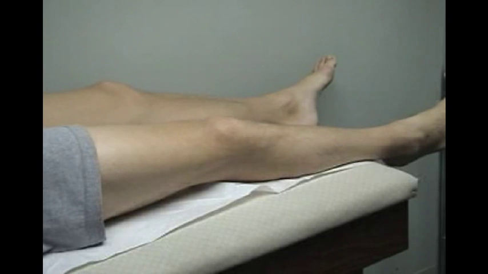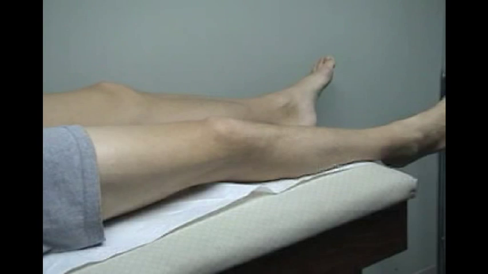The next portion of the physical exam on the knee will be looking at special tests of the knee. Basically, we're looking for knee effusion. We're also looking for any ligament injuries like the medial collateral, lateral collateral ligament, anterior cruciate ligament tear, and posterior cruciate ligament tear.